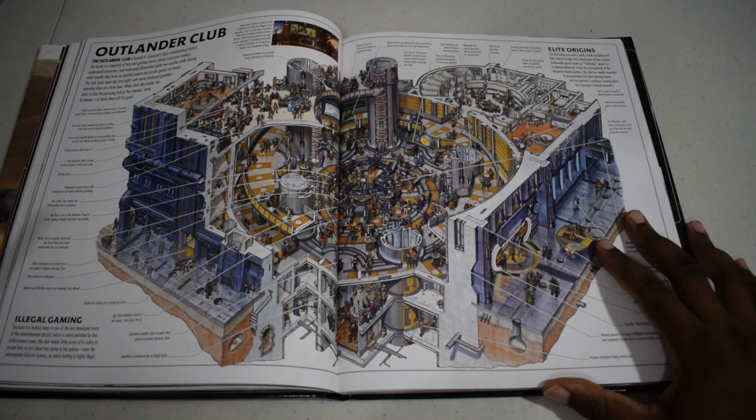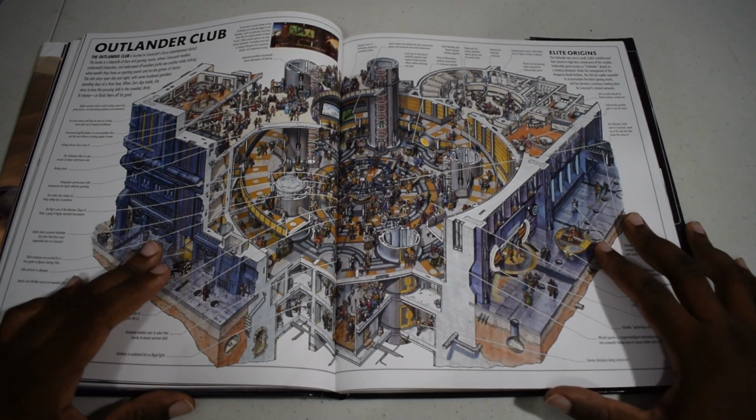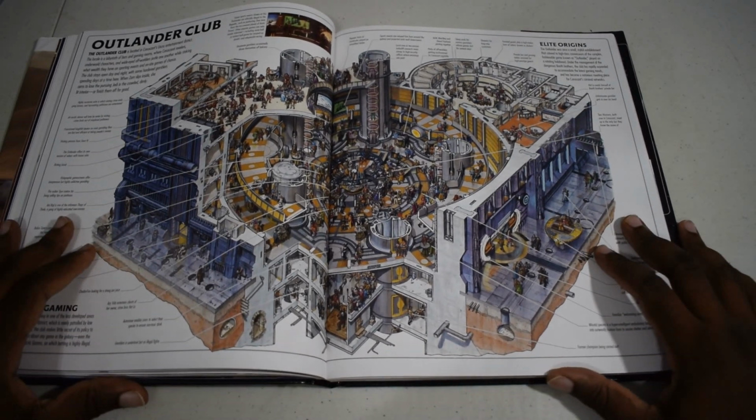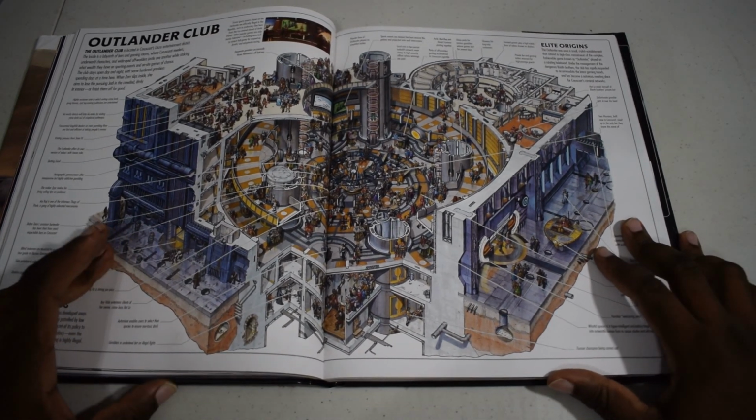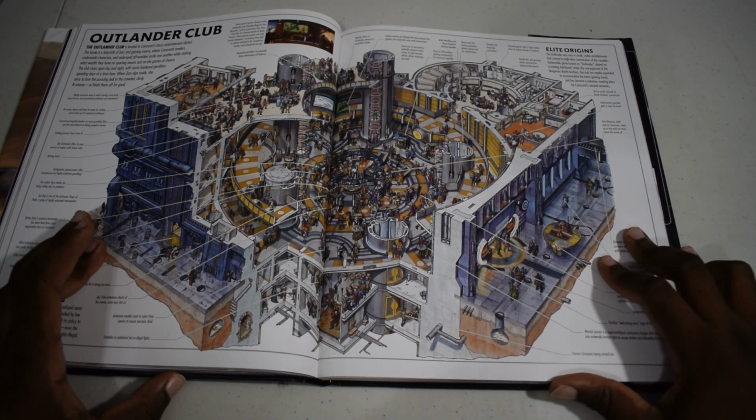This is not a MOC that I've really seen a ton of. I don't really see people building MOCs of this club. And I guess it's not the most exciting MOC to build, but I just thought it was a cool thing that they included in this.